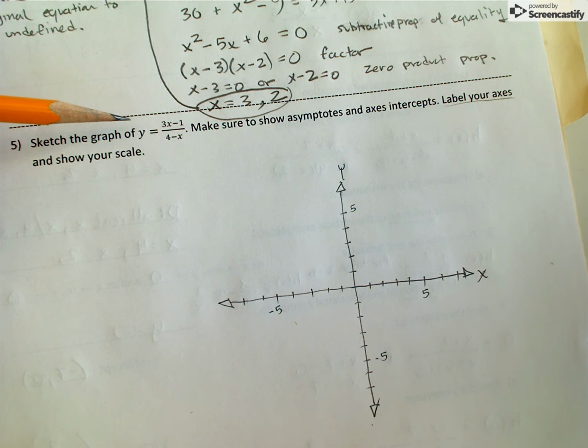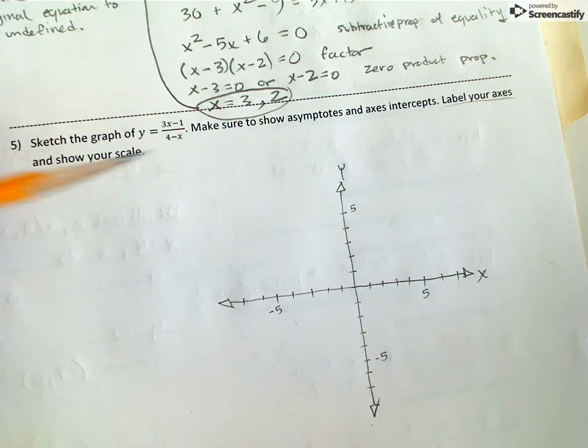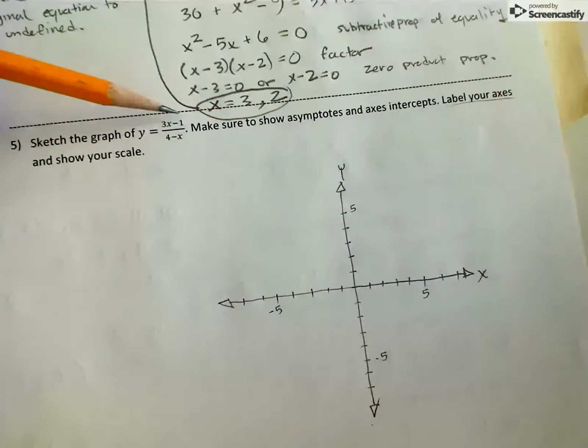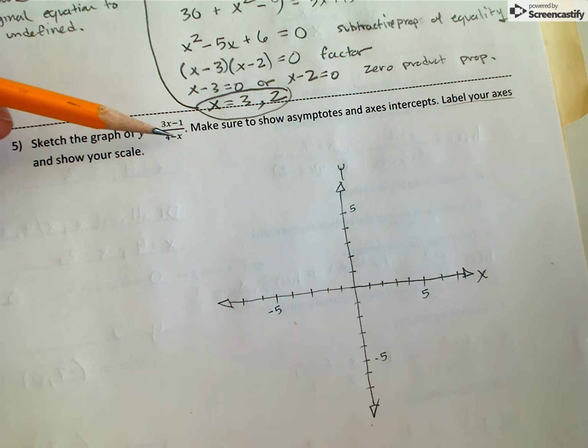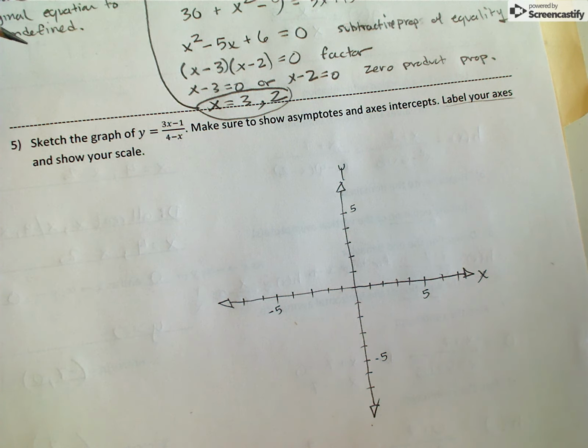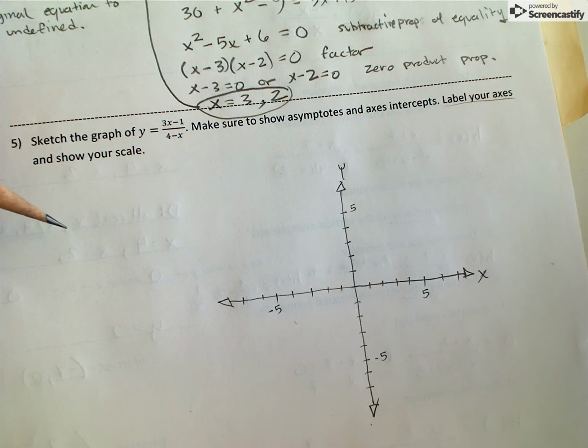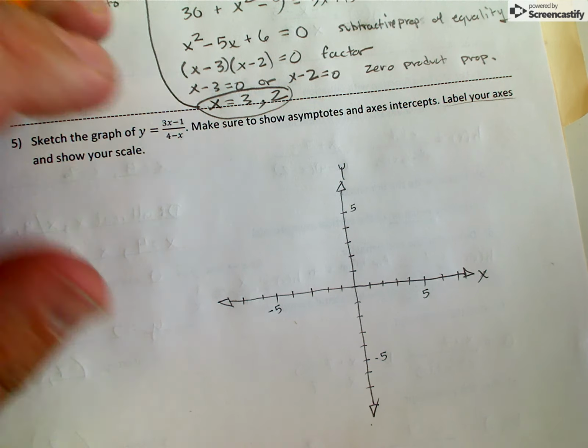So again, when we have a rational function like this, the first thing we think about after we draw our axes are the vertical asymptotes. And remember, vertical asymptotes happen at the values of x that cause the function to be undefined. And so if you look at this function right here, when x is equal to 4, the denominator becomes 0, and that would cause division by 0, which is undefined.